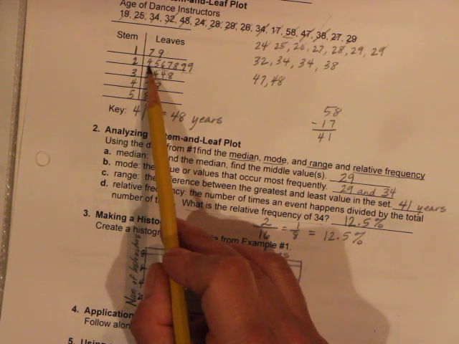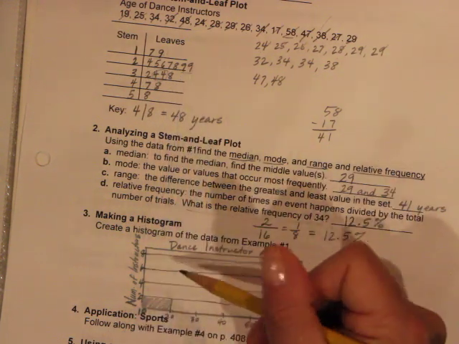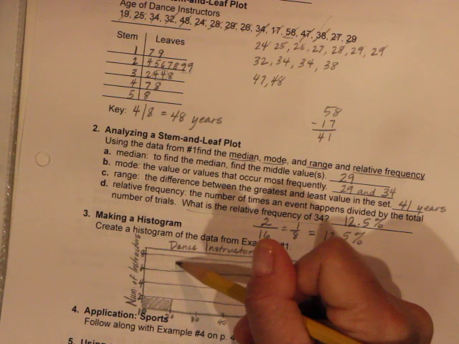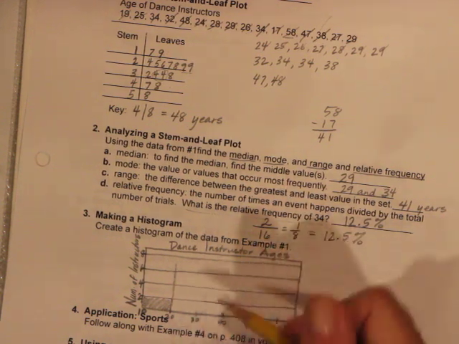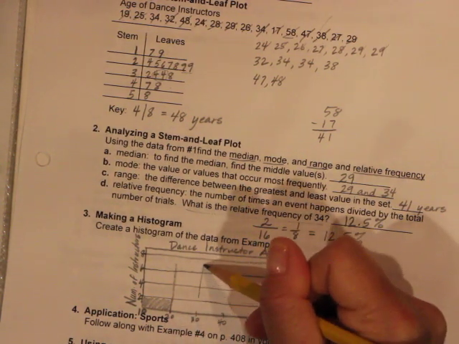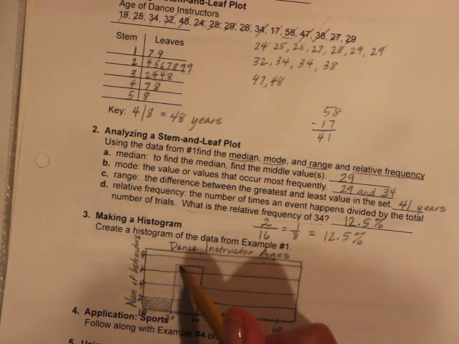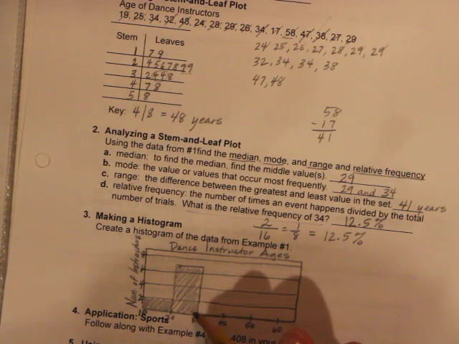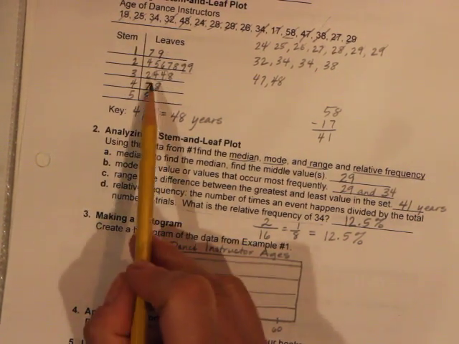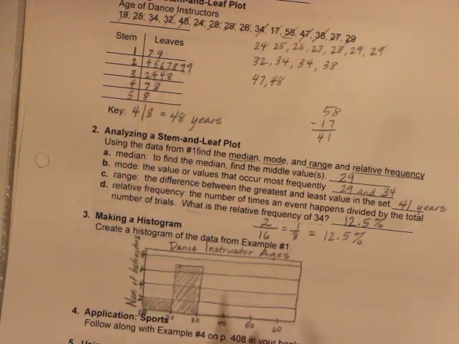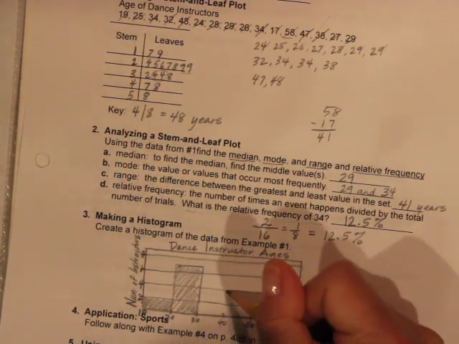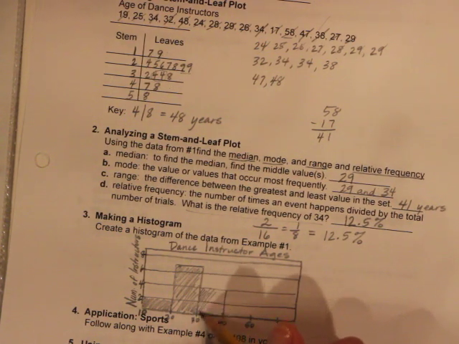Between 20 and 30, I've got 1, 2, 3, 4, 5, 6, 7. So that's going to hit right in between here and here and show me. So I'm going to go ahead and draw a line here and here. And remember, these are equal intervals, so I should have no spaces in between these bars. Okay, so it's going to show me I've got 7 instructors between the ages of 20 and 30. 1, 2, 3, 4 instructors between 30 and 40, so that's going to hit right here. Just kind of gently shade that in so I can see that.